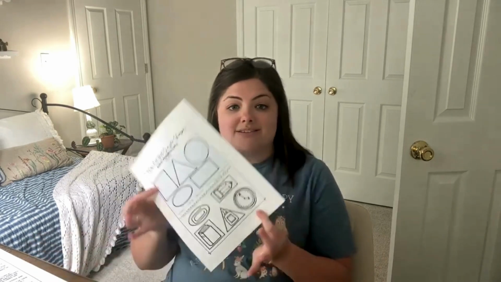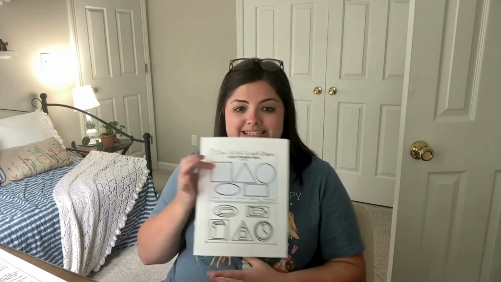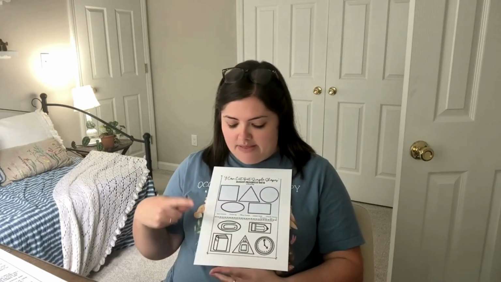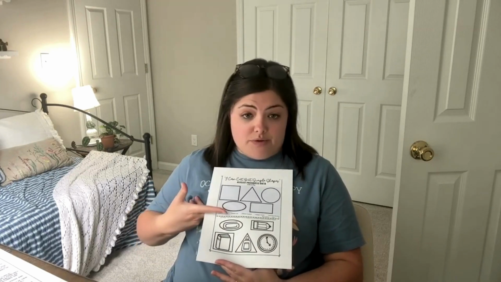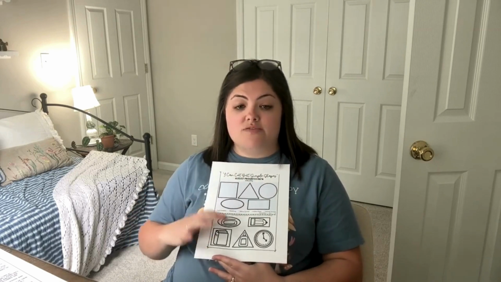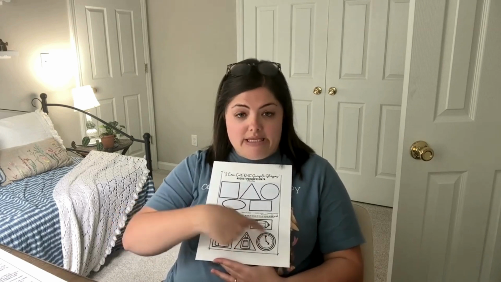So in order to get into the bread and butter of this resource, I made it super, super simple. Every month has its own work sample. So this is August. It's back to school. School supply themed. The student, or you, whoever, is going to cut on this dashed line. They're going to have each of these shapes and they're going to cut them out.